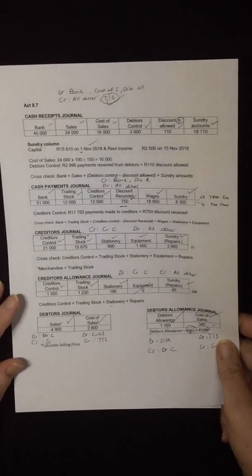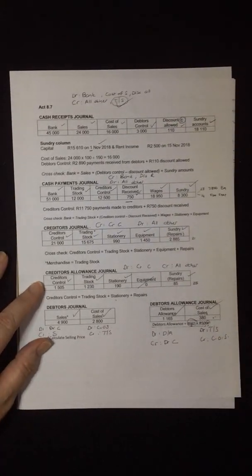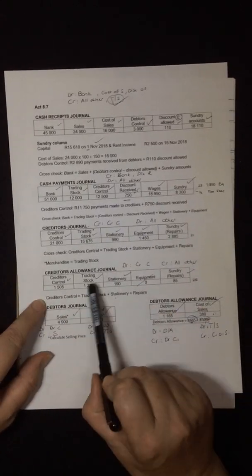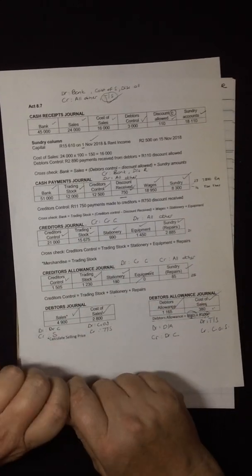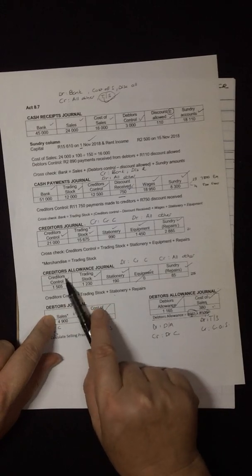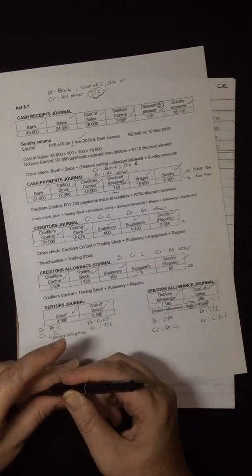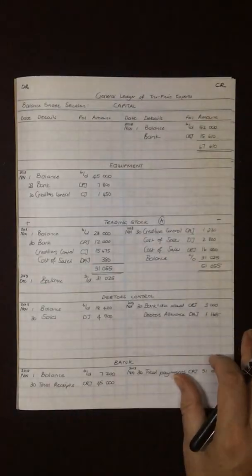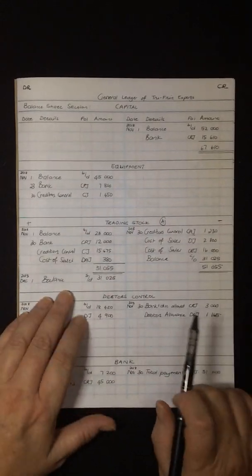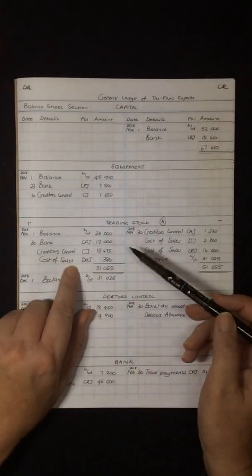Welcome to part 2 of activity 8.7. Now we were cut off by the creditors allowance journal, where we debited the creditors control and we were supposed to then credit the other accounts. Now I have unfortunately already completed all the information, so I'm going to quickly just run you through this.